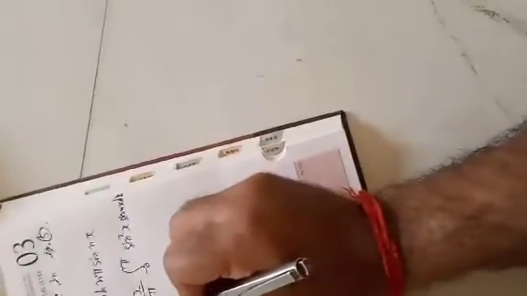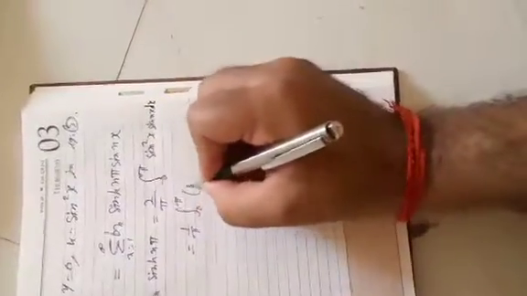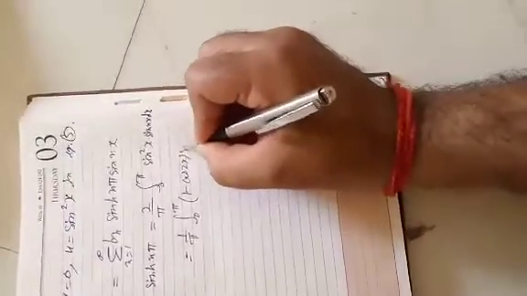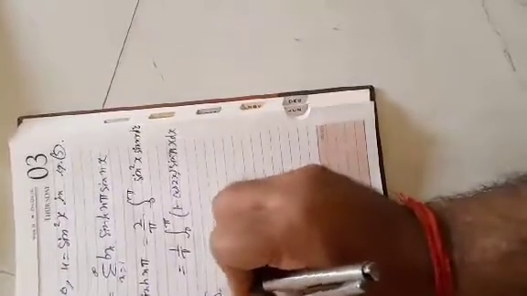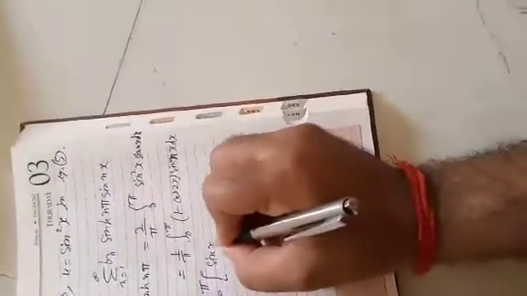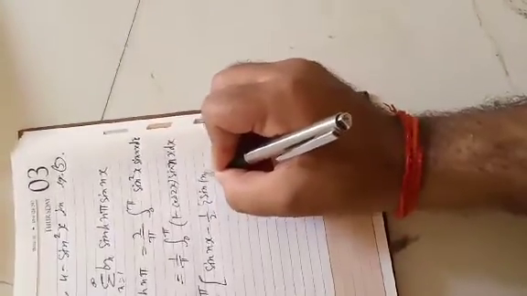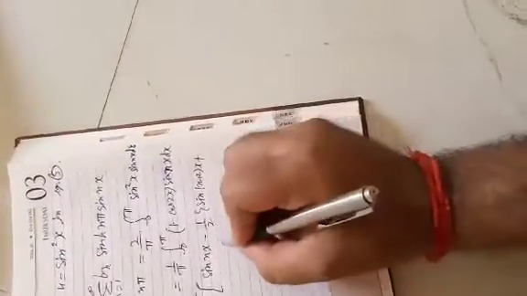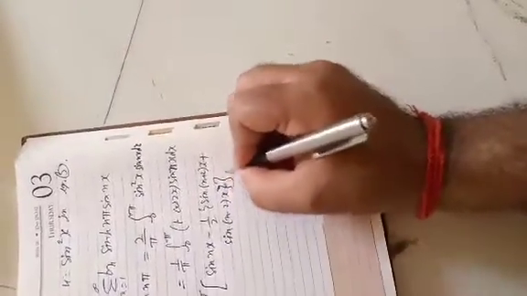So this will be equal to 1 upon pi integration 0 to pi 1 minus cos of 2x sine of nx dx. This will be equal to 1 upon pi integrate by simplification 0 to pi sine of nx minus 1 upon 2 sine of n plus 2x plus sine of n minus 2x dx.